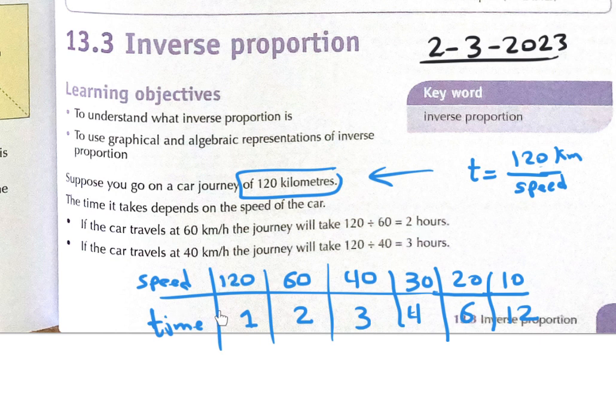So, to study the relation between speed and time, if the distance is constant, this is inverse proportion. Because, look, if you divide the speed by 2, we multiply the time by 2. Divide the speed by 3, we multiply the time by 3. Divide the speed by 4, multiply the time by 4, and so on. And if you multiply the speed by time, you get the same value. 120 times 1, 120. 60 times 2, 40 multiplied by 3, 30 times 4, and so on.